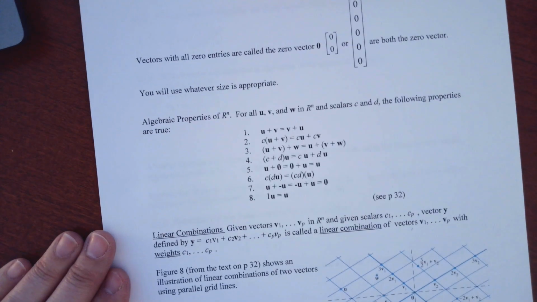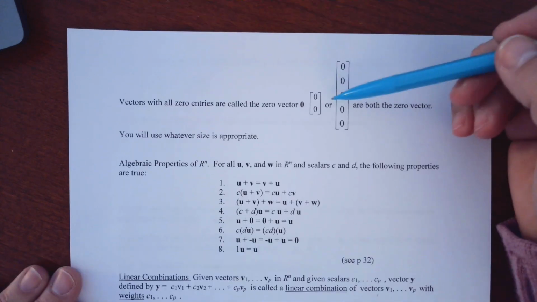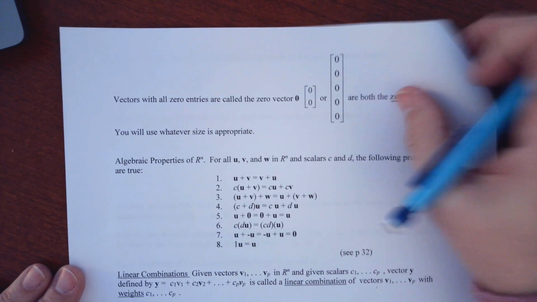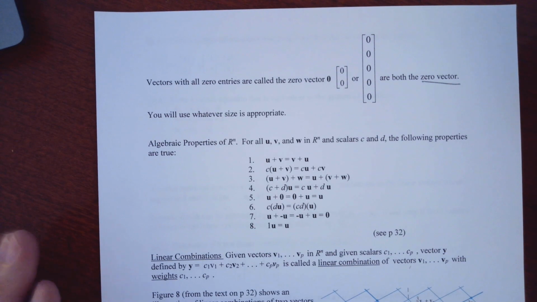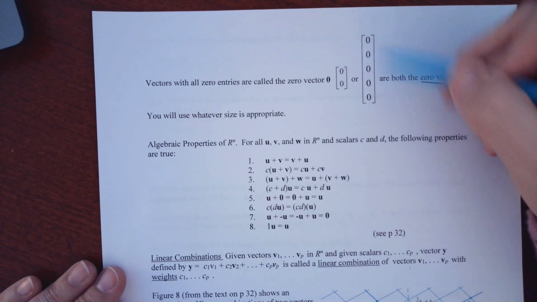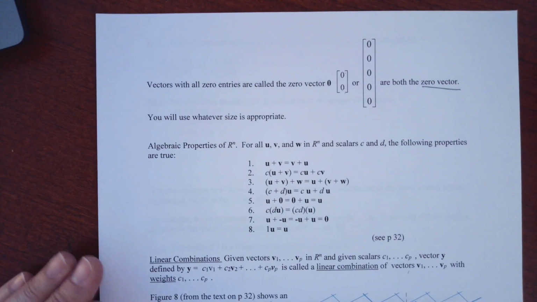You pretty much also know everything on the next page, but let's just look at it real quick. So, there's a zero vector. It has a bunch of zeros. It's called the zero vector. And you use whatever size you need. If you have a two-dimensional space, then you're using 2 numbers, 3-dimensional, 3 numbers, and this gets a little bit hard to think of geometrically here.